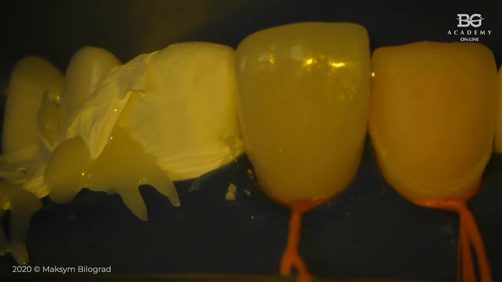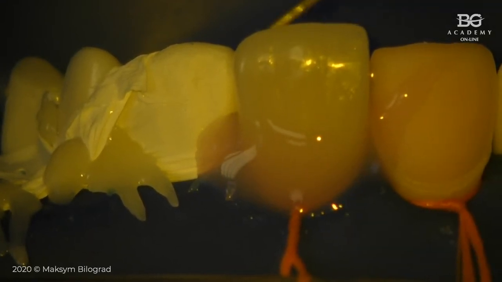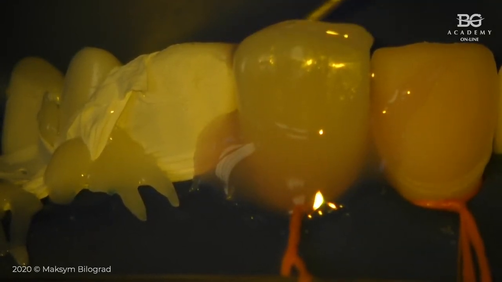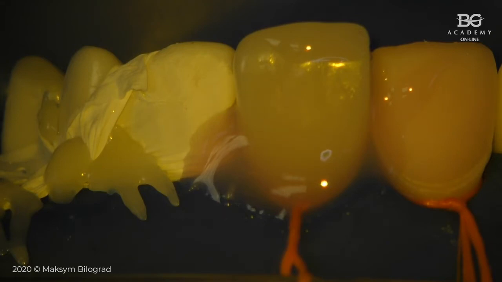Then I will put some glycerin gel from this area and also from palatal side. Glycerin we use just to create an environment where the final light cure will be done without oxygen. So cement that is underneath this glycerin gel will be light cured without oxygen, and there will be no oxygen inhibited layer.